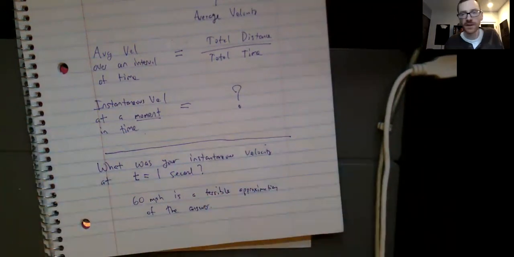All right, 60 miles per hour is nowhere close to the answer to this question. I hope we all agree on that, okay? 60 miles per hour is a terrible approximation of the answer. It's not a good approximation at all. But I really want to take a moment to think about why it is that 60 miles per hour is so different from the right answer.